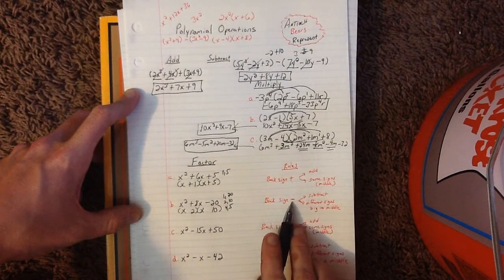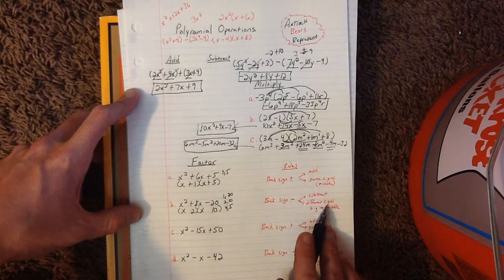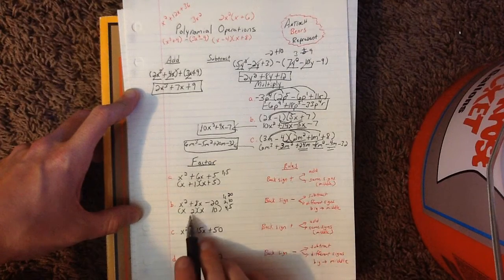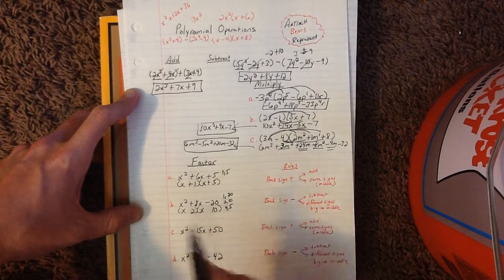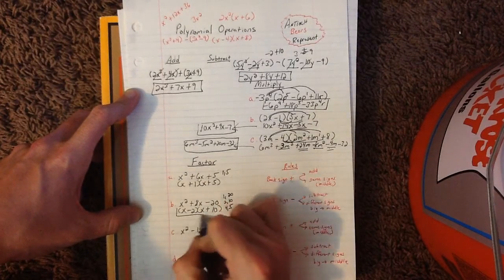If the back sign is a minus, it also tells you that your signs for your answer are going to be different. And the biggest number is going to get whatever's in the middle. So since 10 is bigger than 2, it's going to get whatever's in the middle, and by default, the 2 will get the negative in that situation.